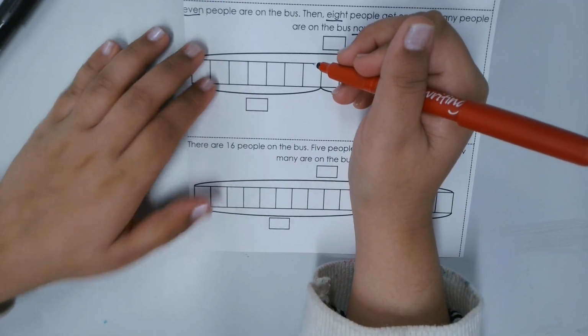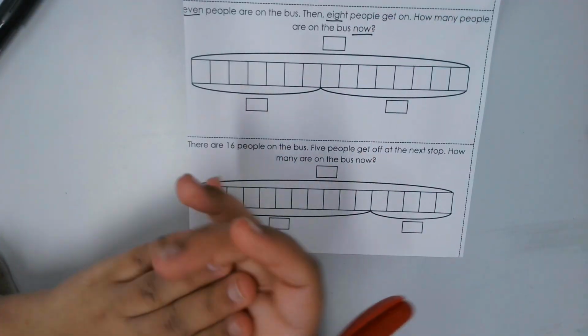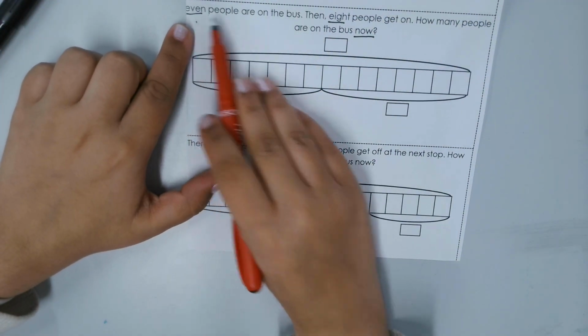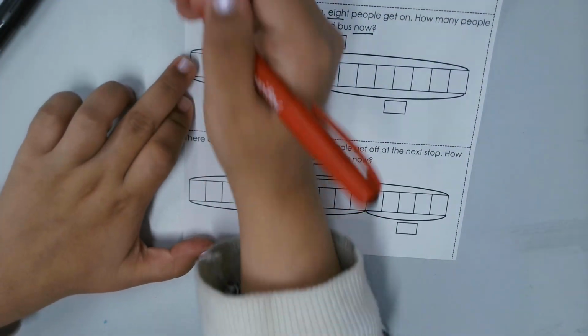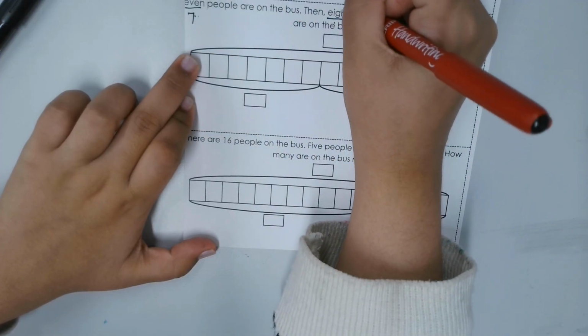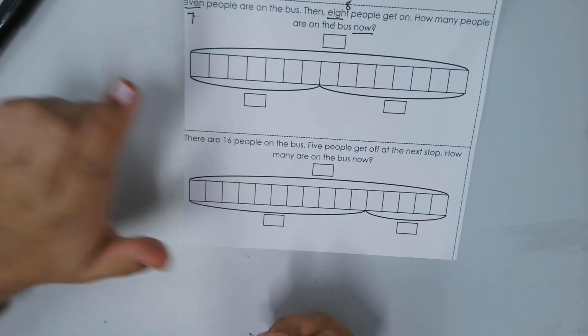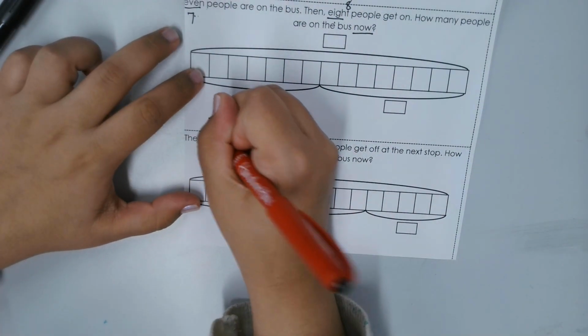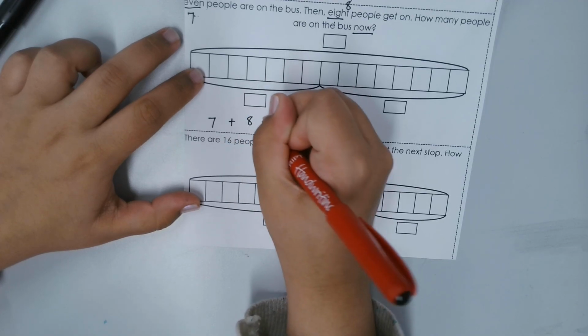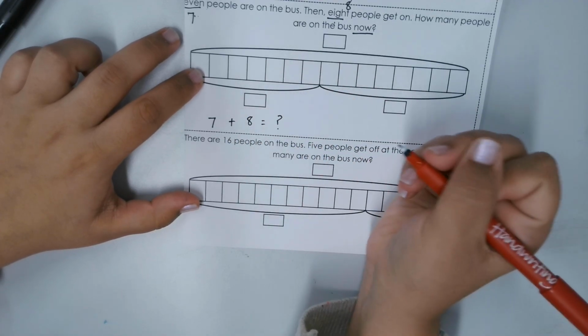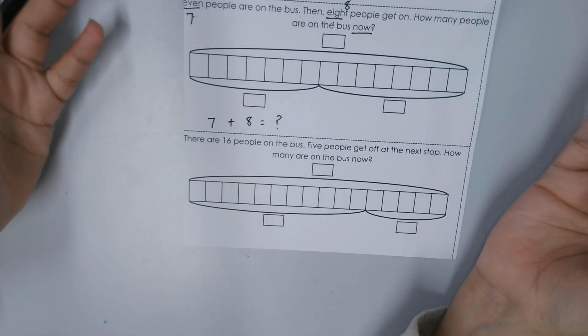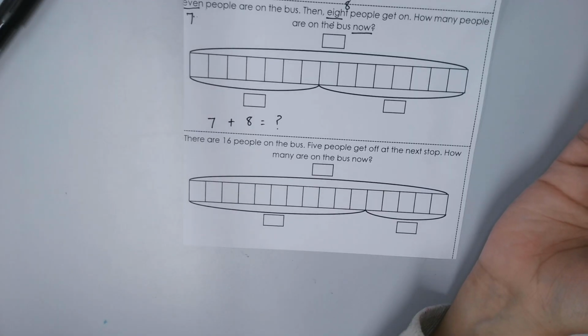I know I'm adding, and parts make a whole. I know my known values are 7 and 8. Those are my parts. 7 add 8 equals something. I don't know what that value is yet.